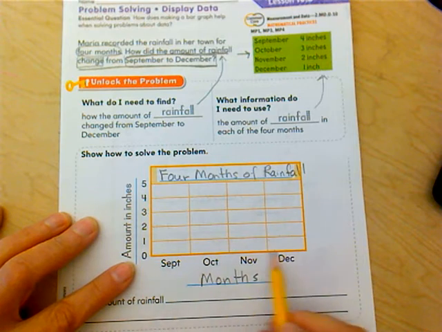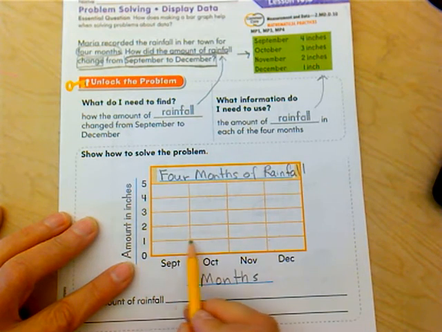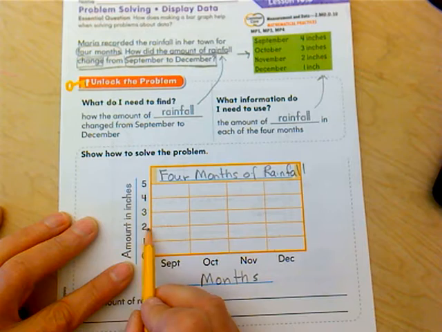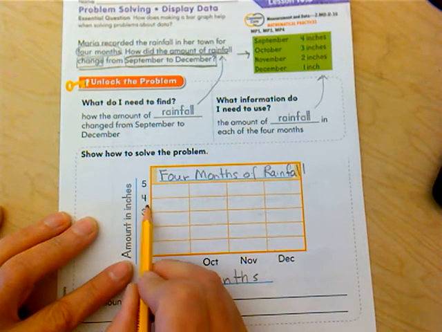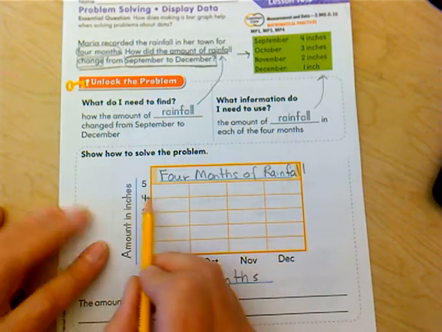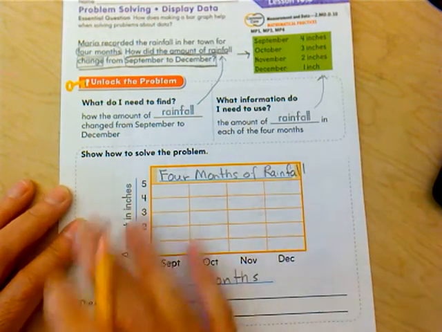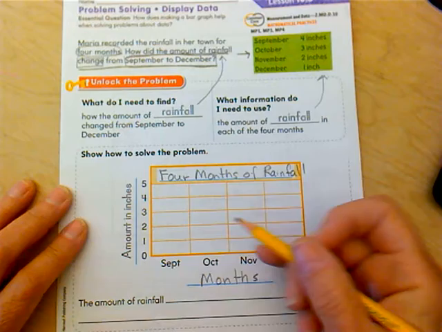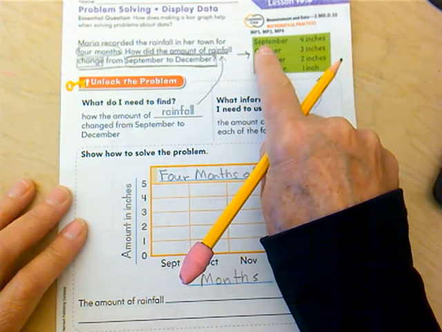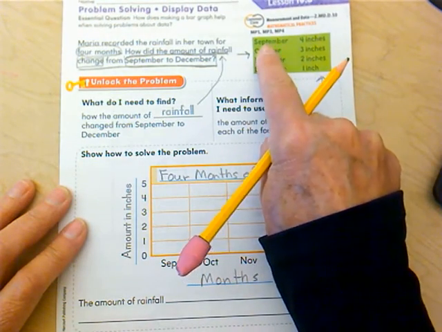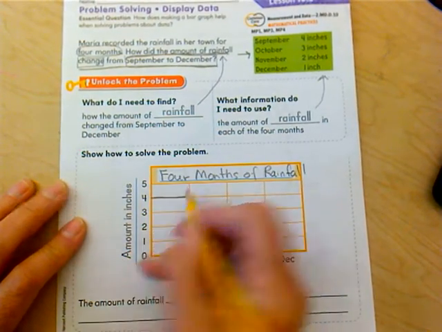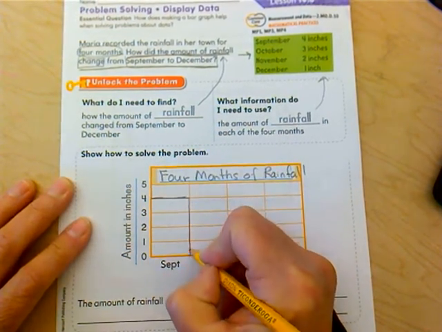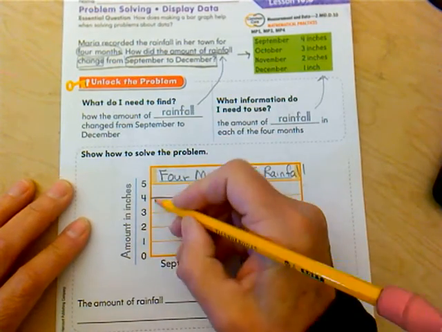0 inches is at this line. 1 inch of rainfall would be across this bar. 2 inches would be across this bar. 3 inches across this bar. 4 inches across this bar, and 5 inches across this bar. So now what I have to do is fill in my bar graph. September had 4 inches, so I'm going to bring that all the way up to the 4 line, and I will be coloring in that one for 4 inches.